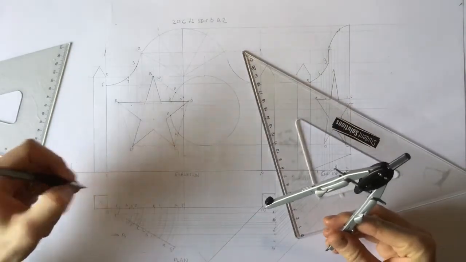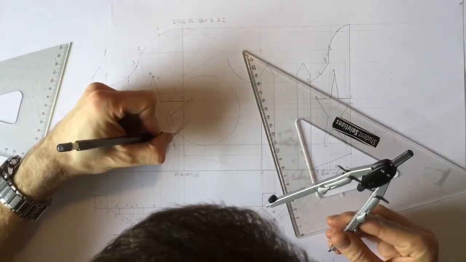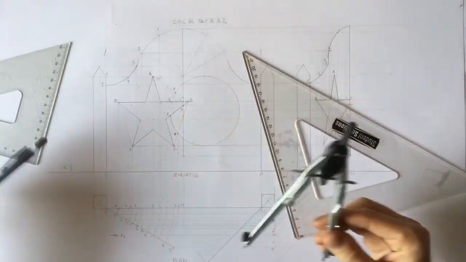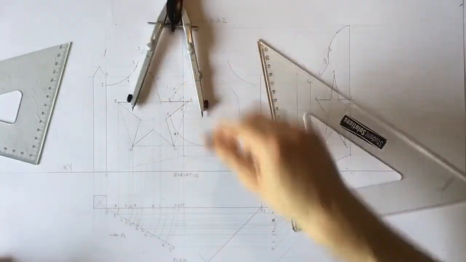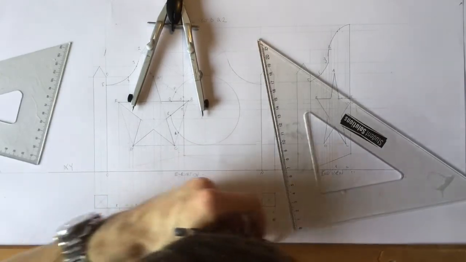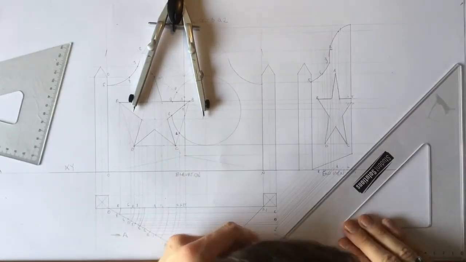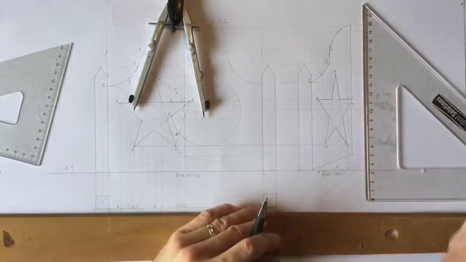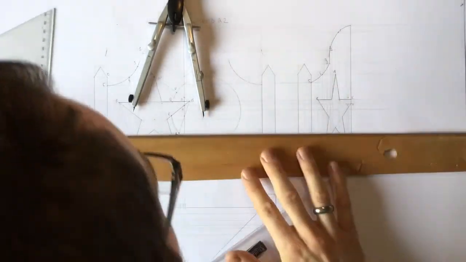Oh, I already did an S, didn't I? P, Q, R. I'm just going to call this L. L there. That's L there. Bring it across. Bring it up. Bring it up here. And then bring this L across there. That'll get to this point.